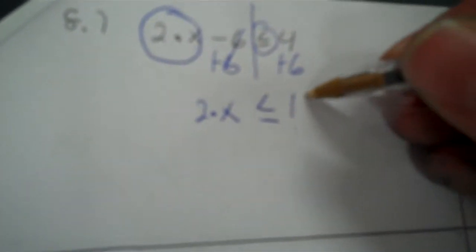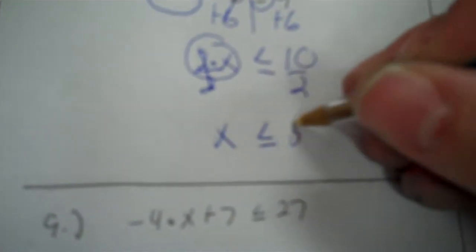And then plus 6. 2 dot x. 4 plus 6 is 10. I'm going to keep that dot circled. Now divide by 2, it'll be same sign again, and then I divide by 2. So it's x, 10 divided by 2 is 5. So 5, and the nose goes towards the letter. So if the nose goes towards the letter, it goes this way. Okay.